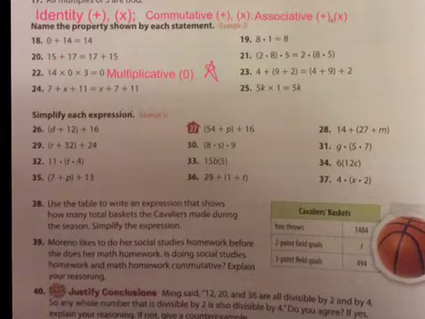Over here we're adding, and it doesn't change. The order changes, but the value is still the same. When that happens, we know it's commutative. Down at the bottom over here, we're also adding, and it doesn't matter the order. We have 7 plus x plus 11, x plus 7 plus 11. It doesn't matter. It's also commutative.